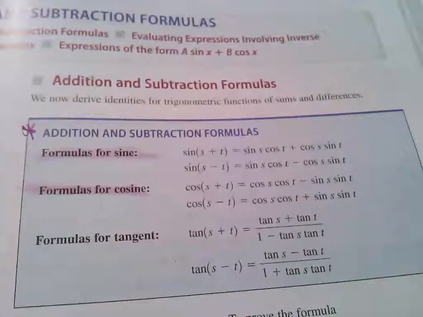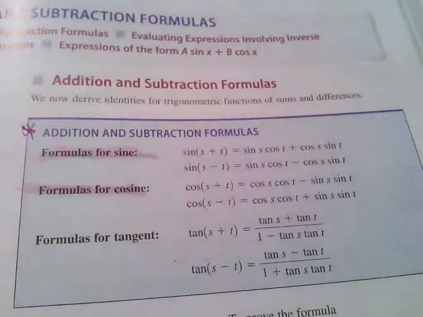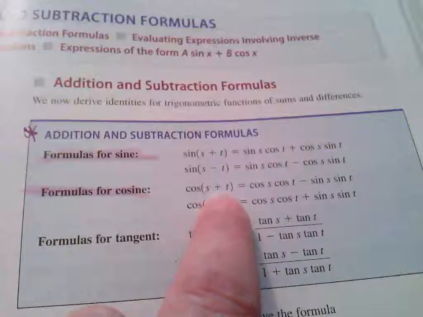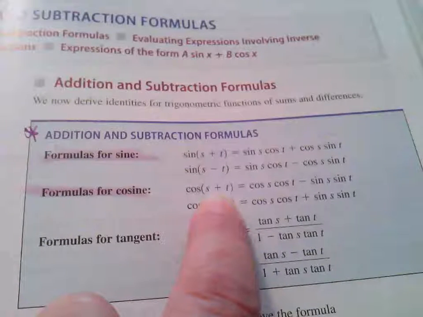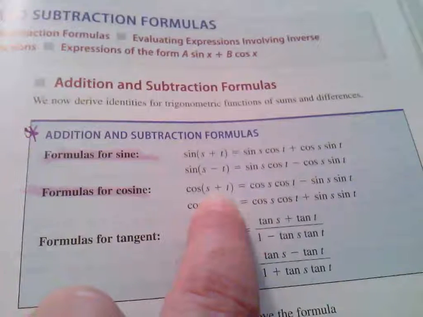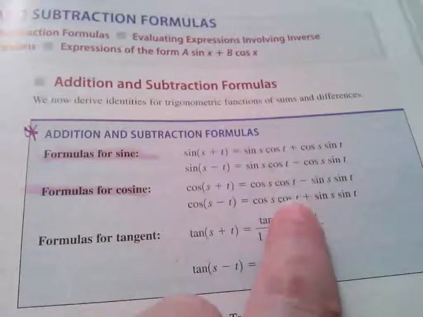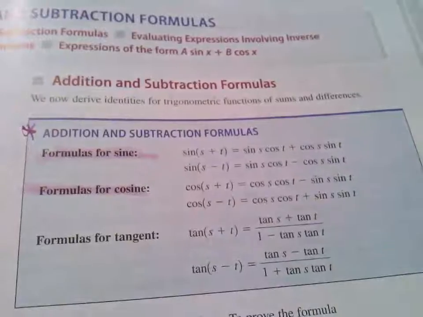Okay, so for one of your questions on your WebAssign, it asks, if I was doing this, what formula would I use? Well, that's the cosine addition formula because you're adding those. That's the name of the formula, not what the formula says to do. Okay, so just make sure that you understand that.